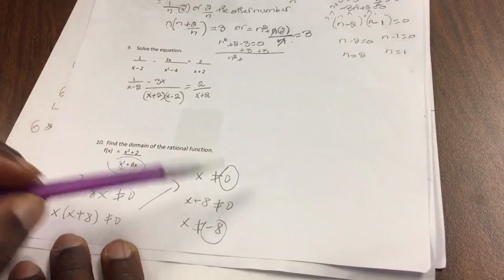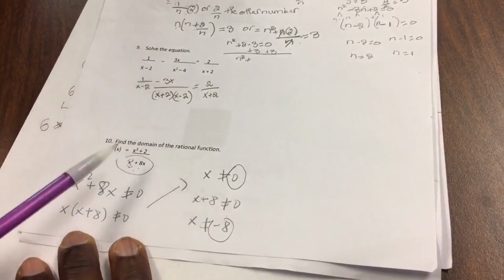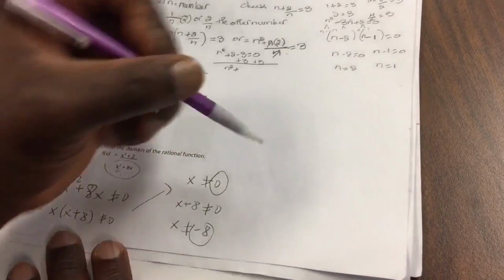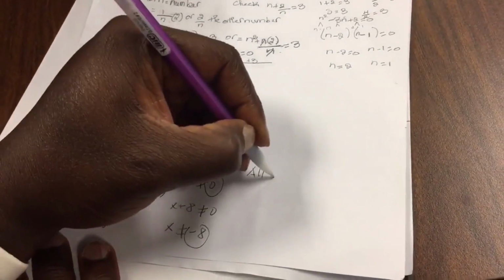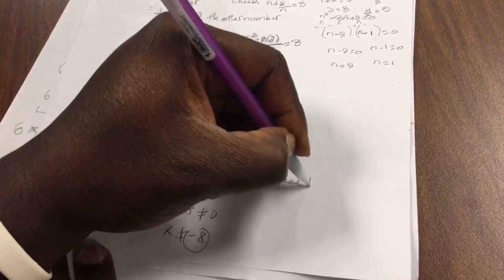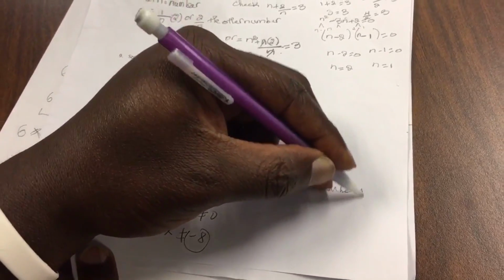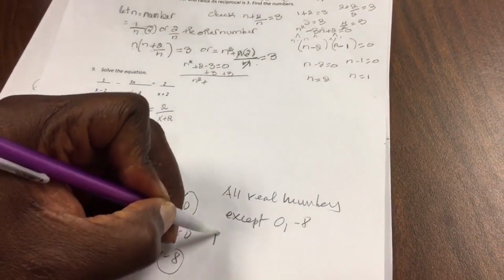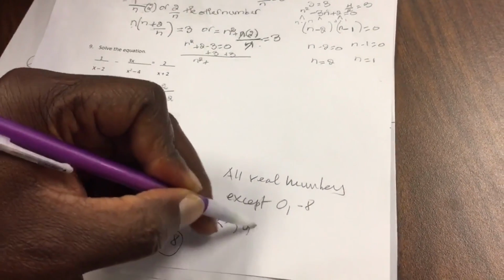So your domain is going to be negative 8? No, it's not negative 8 and 0. It's all real numbers except 0 and negative 8. This is how you write it. All real numbers, right? Except 0 and negative 8. Or you could just write R minus {0, negative 8}. This is how you can write it if you want.